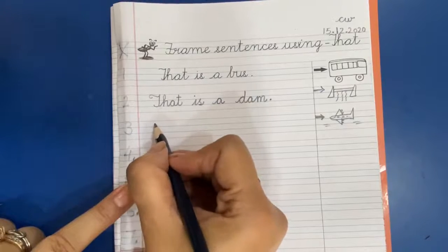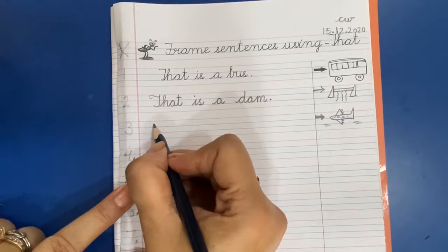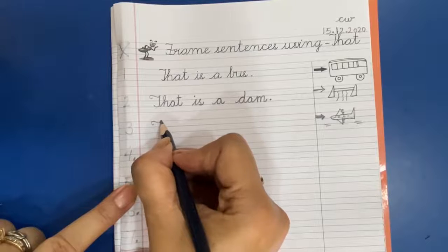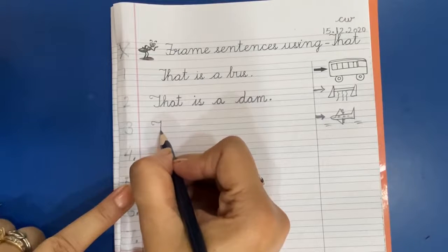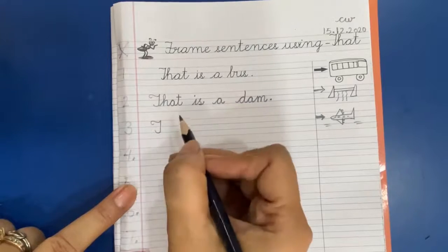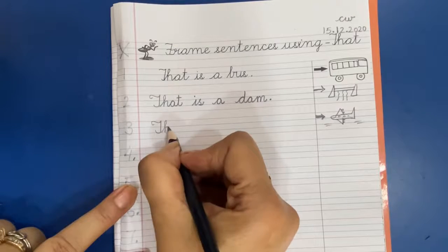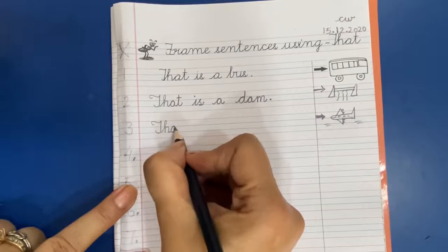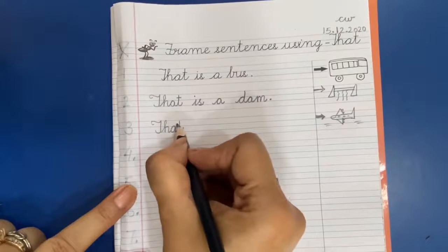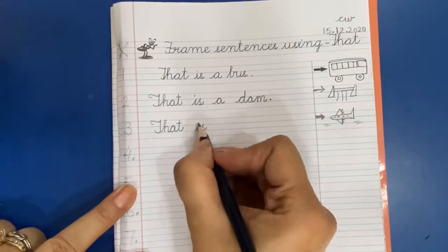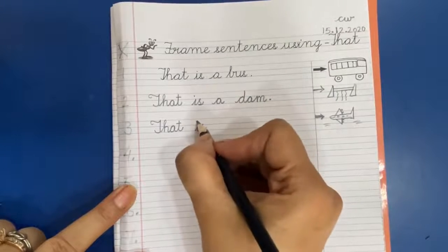Jet. Again, start little below the top red line, a small curve, wave, touch the top red line again, bring it back to the third line, turn around to form T, H, the, at, that is. Try to write one below the other in a proper way.